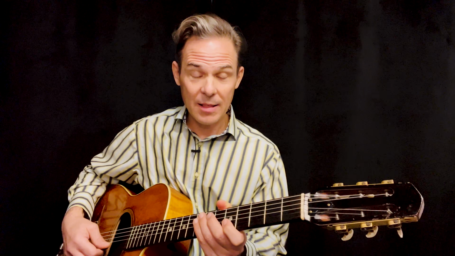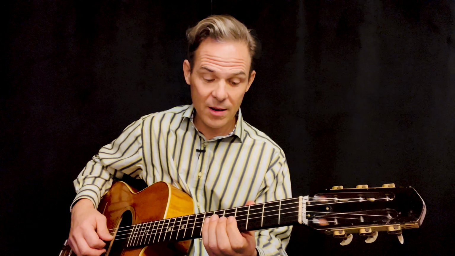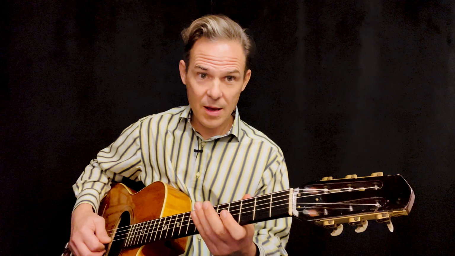So improvise a couple lines and try starting on the and of 4 going into a string of eighth notes. So maybe something like this. 1, 2, 3, 4. Or maybe start on the and of 3. 1, 2, 3.